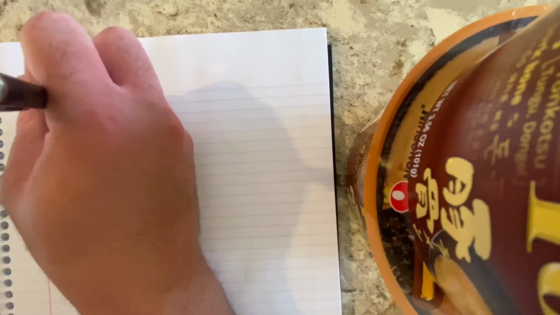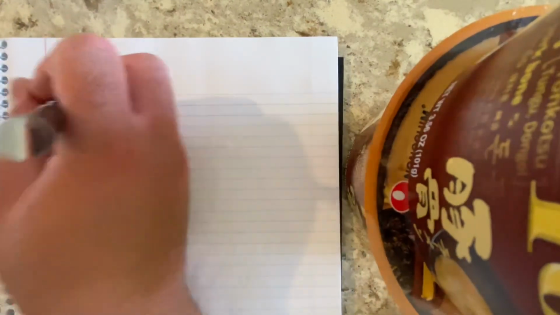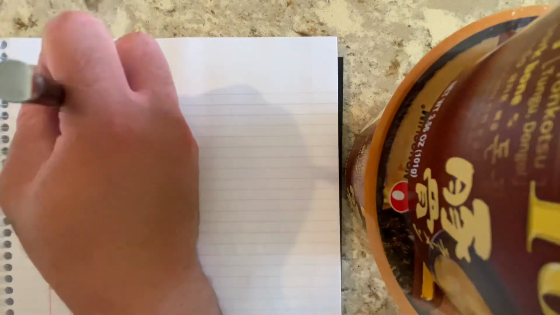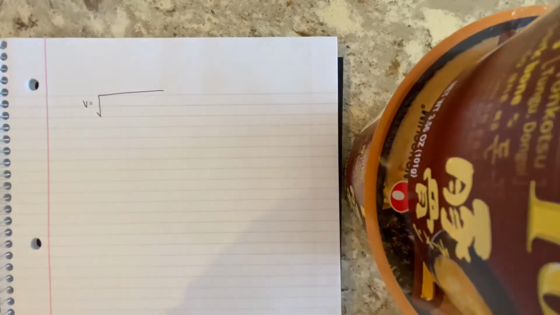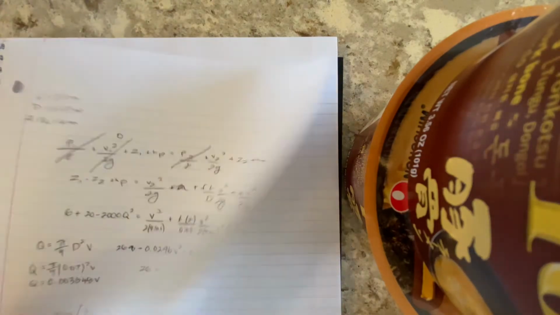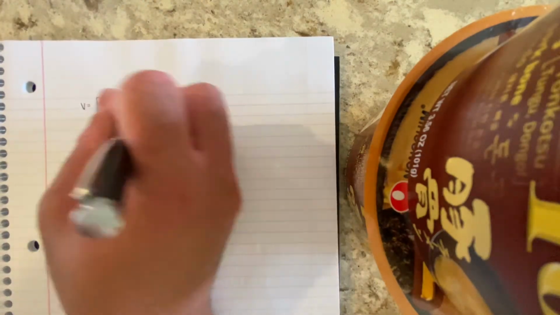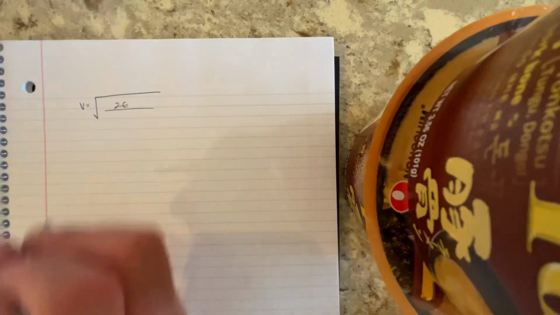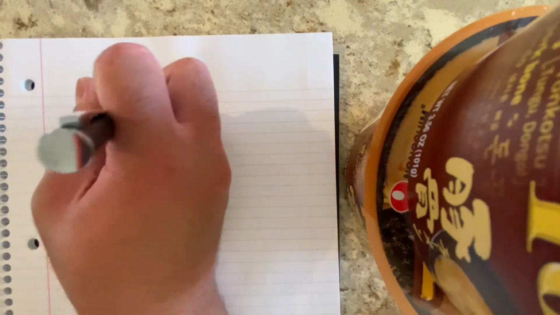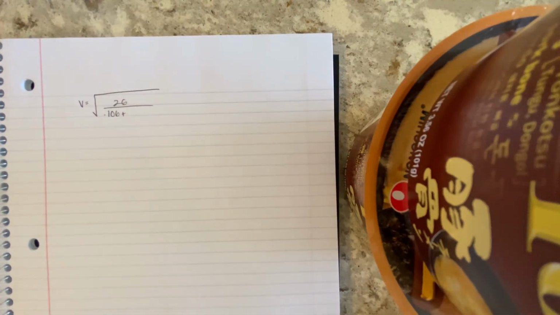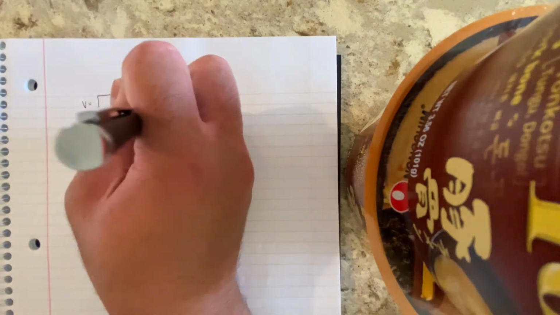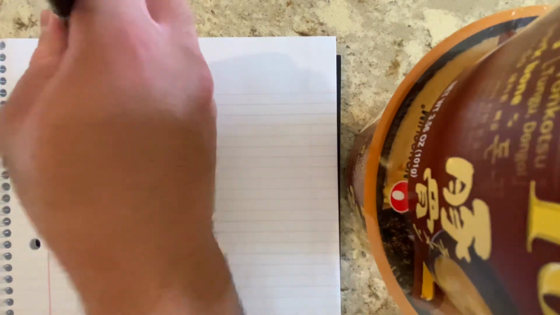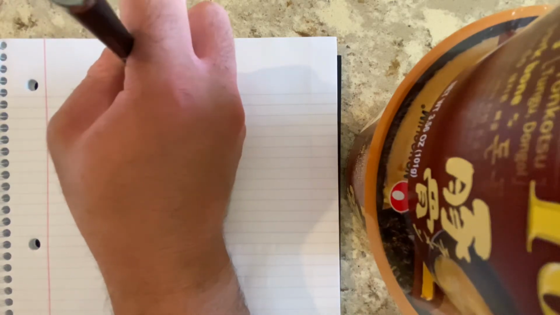So I'll flip back and forth. Let me see if you can see it. V equals the square root of, let me flip back, 26 over 0.106 plus 1.456 f. So then f was 0.026.